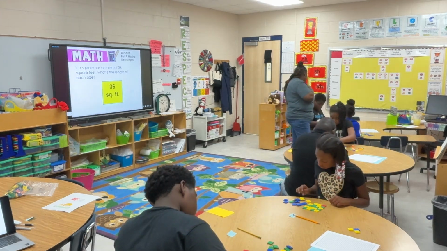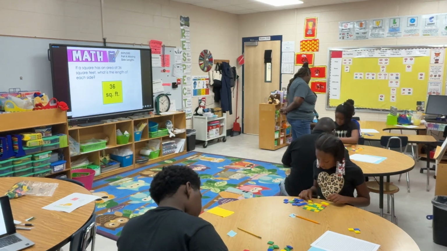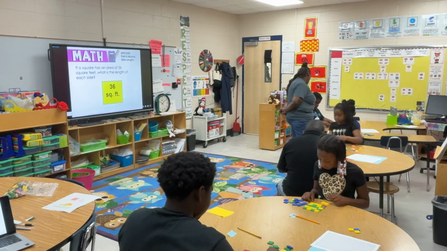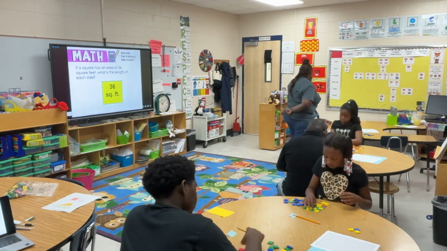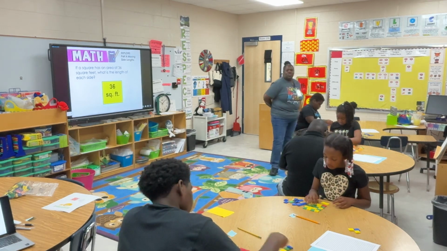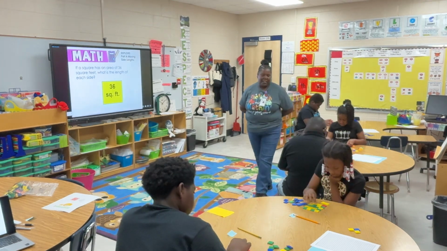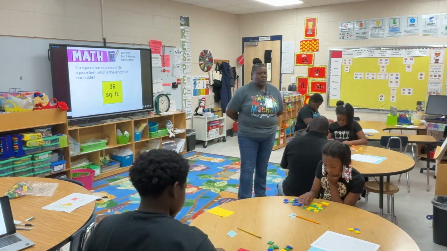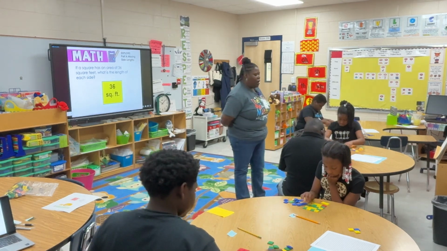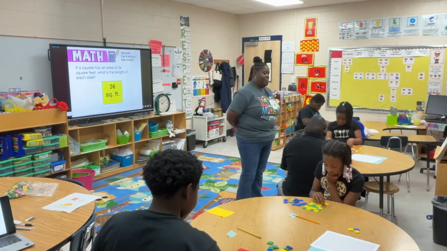Find your difference. Keep them behind you. Add them to that. Add another row on top. If you tried a 4 by 4 the last time, try something different this time. I need a square. Remember, a square, they all have to be the same all the way around.